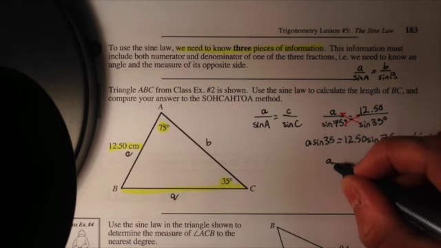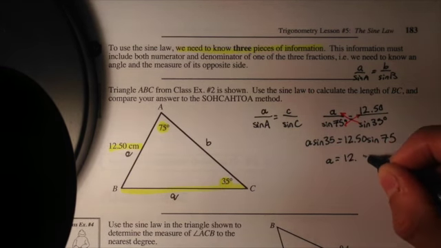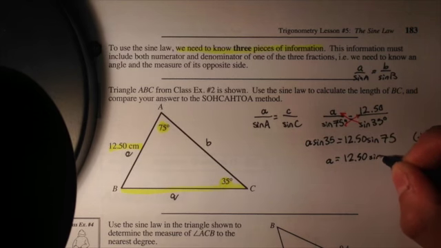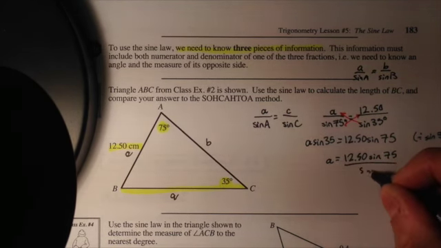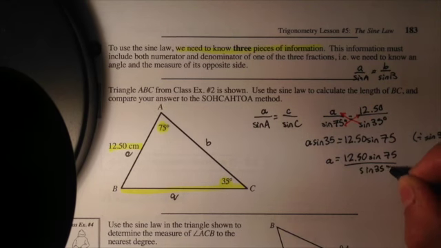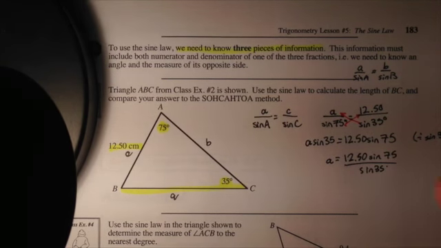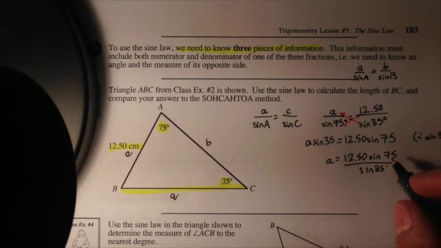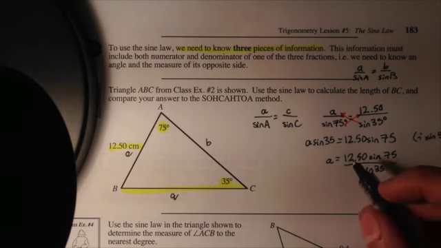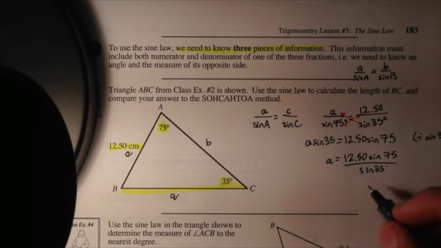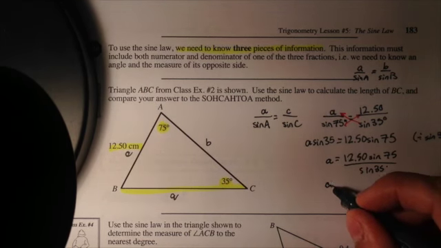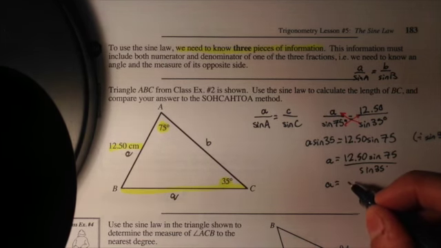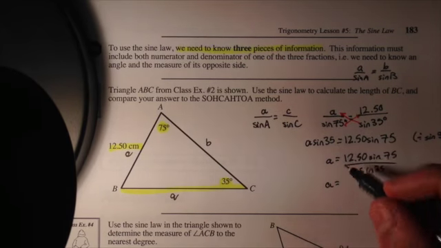And once I do that, I'll be left with 12.50 sine 75 divided by sine 35 degrees. Okay, and I'm going to put this into my calculator, and if I do, I am going to get an answer of A, which is also equal to BC.